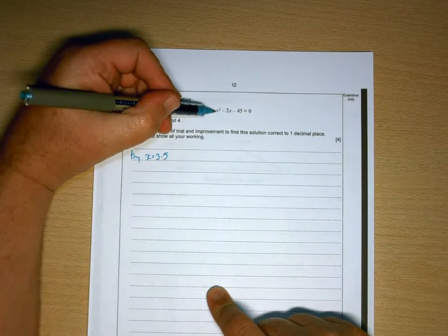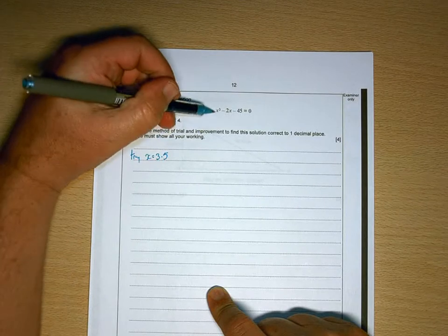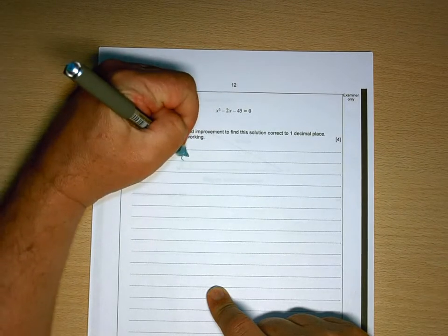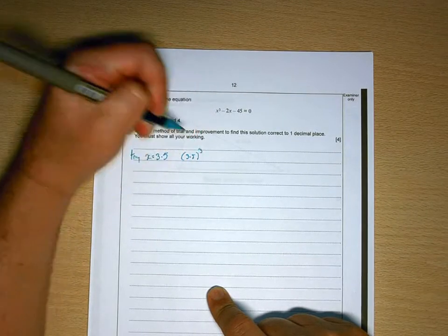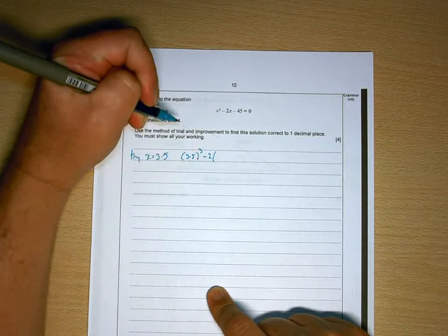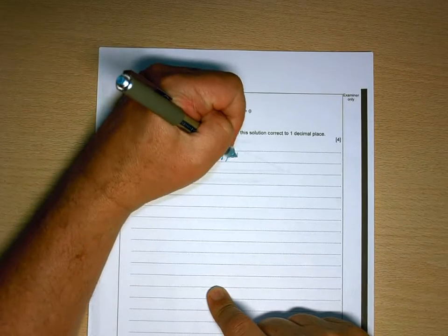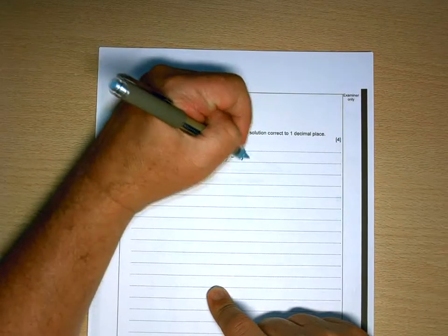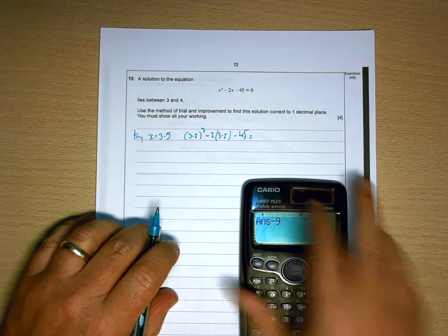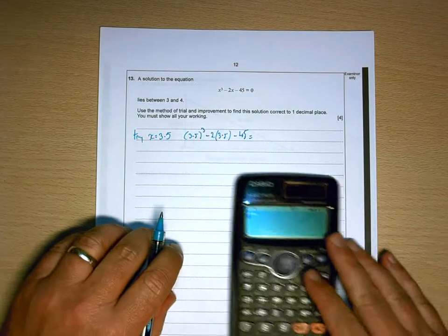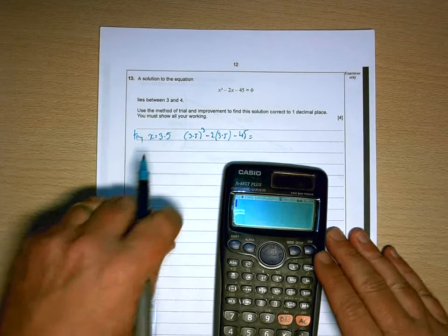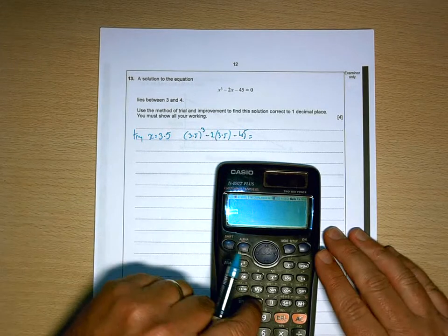So where there's an x, we break that apart to put a number in and it becomes a bracket. 3.5 cubed minus 2, explode the x to make a bracket, take away 45. We put that on our calculator and see whether that is greater than or less than 0.